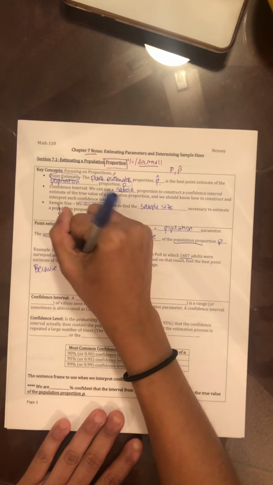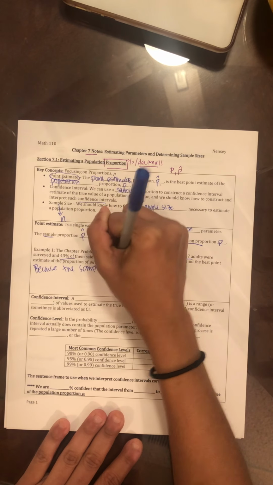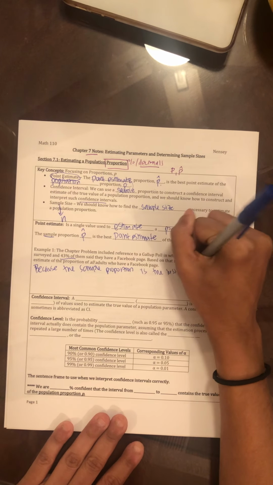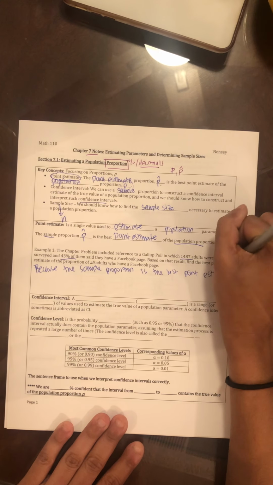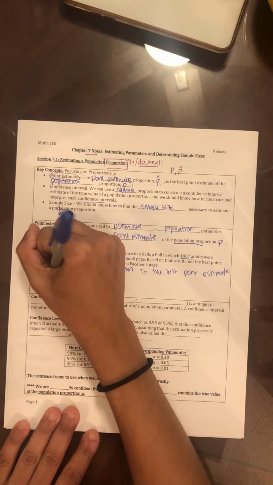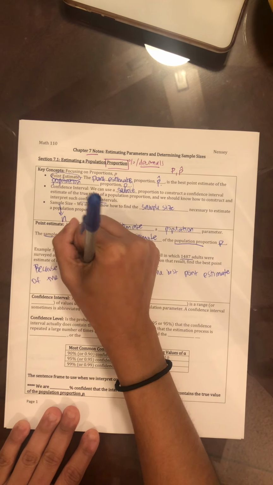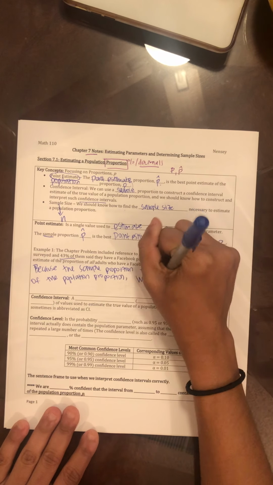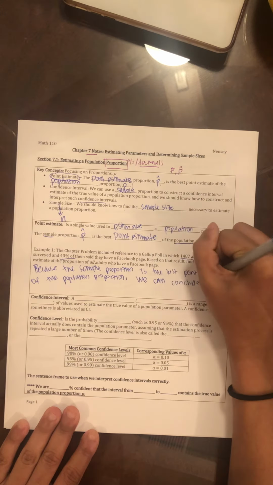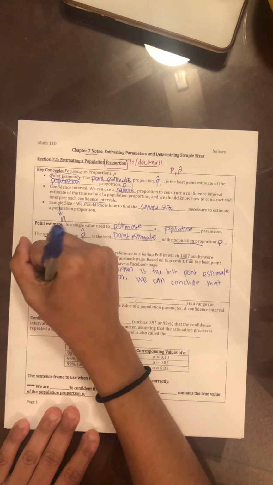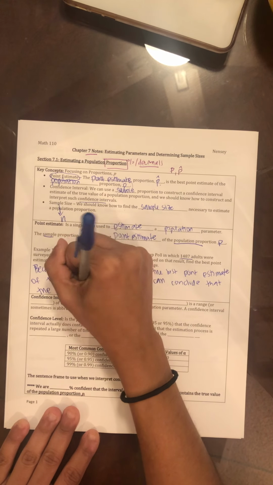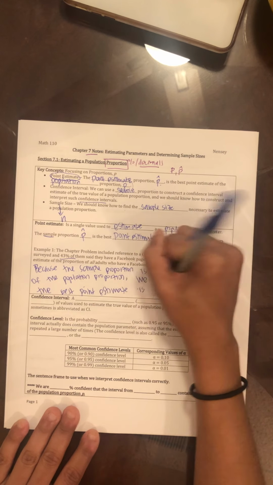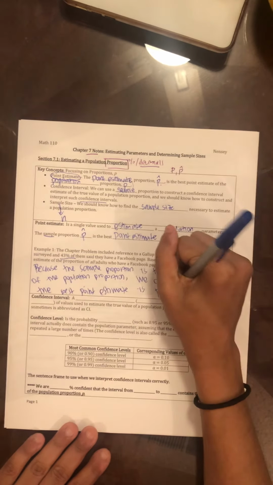Because the sample proportion is the best point estimate of the population proportion, we can conclude that the best point estimate is p equals, and remember we like decimals, instead of 43%, 0.43.